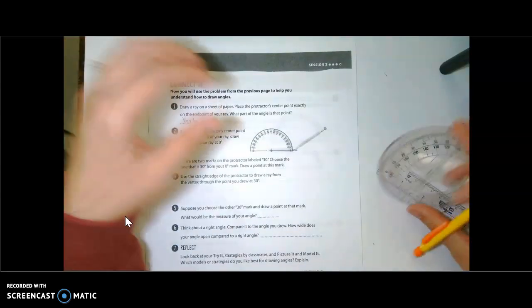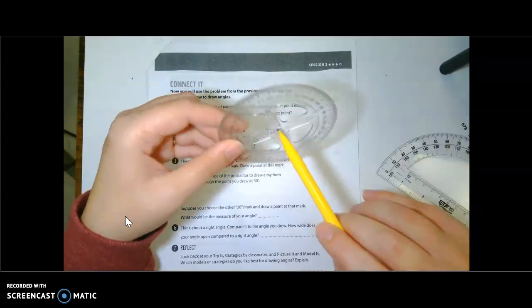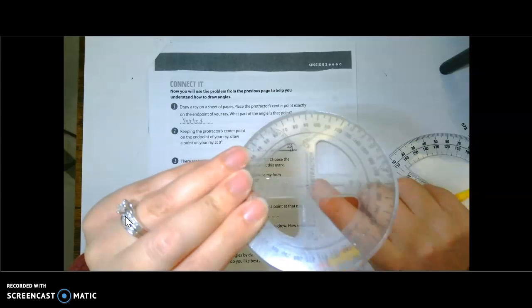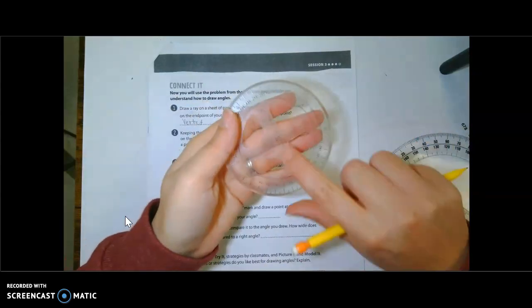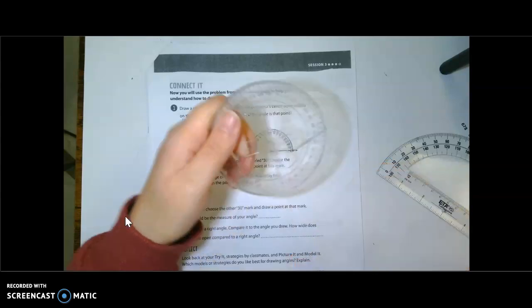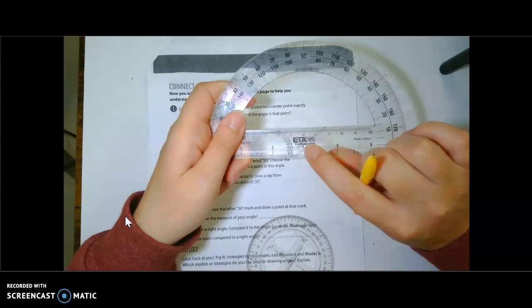So I'm not sure everyone is still on board. This right here, that piece right there, that little circle. Let's see if you can see it right there. That little circle, this little circle, that's what has to line up with our endpoint.